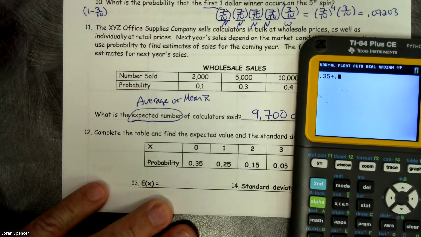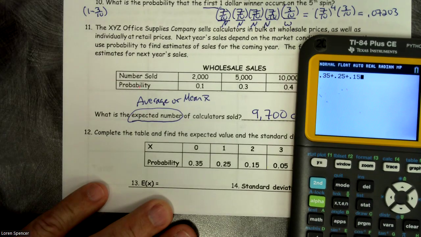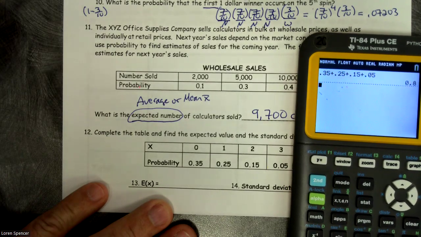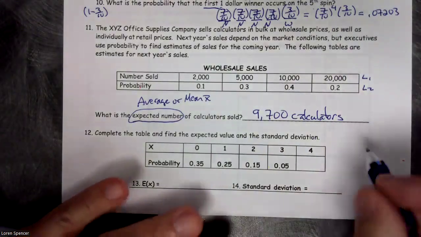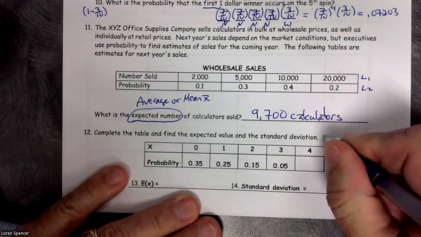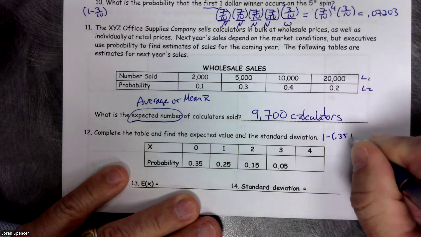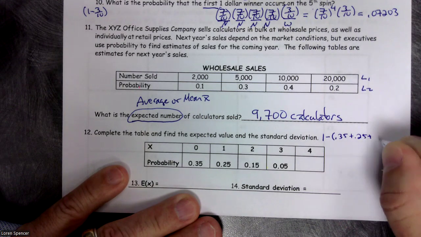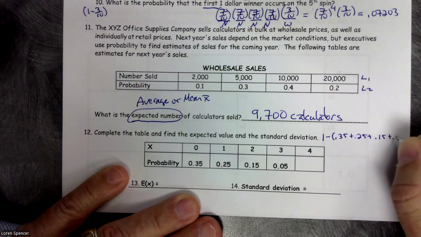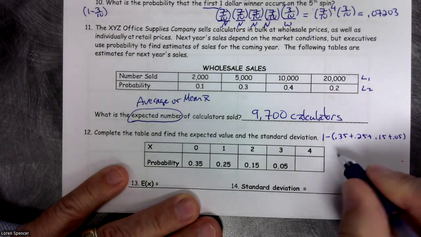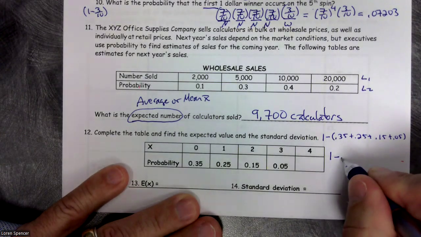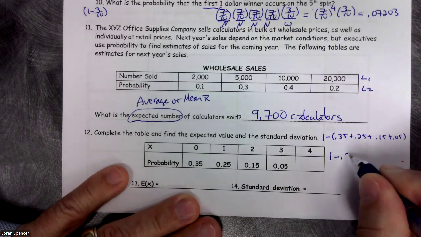This gives me 1 minus 0.8, which equals 0.20. And remember, this plus this plus this plus this has to equal 1 whole. So it asks for the expected value and standard deviation. Well, I just need to input this information into columns L1 and L2.